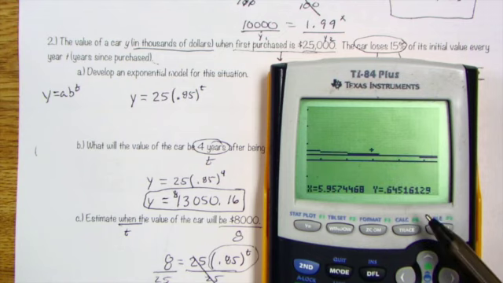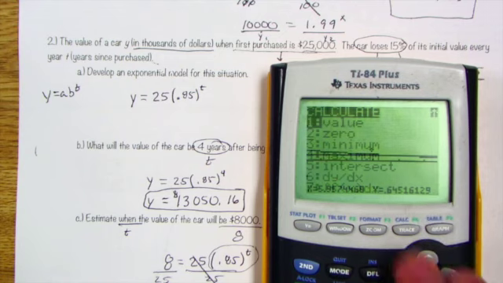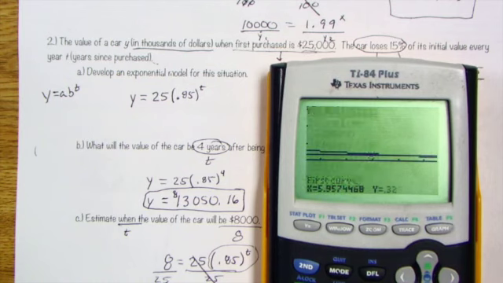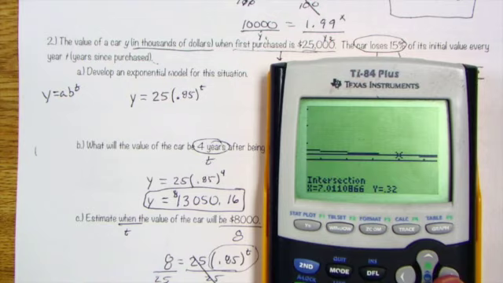Now, good thing our calculator will do this for us. Second, calc, intersect, and then you just do that 3 times. 1, 2, 3. And it does find the intersection for us. Again, this is just an estimate.